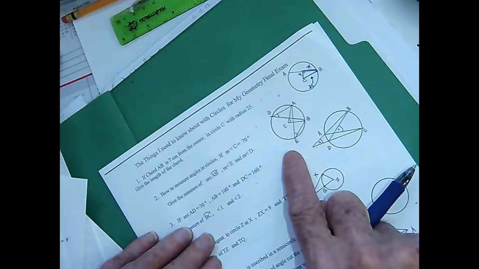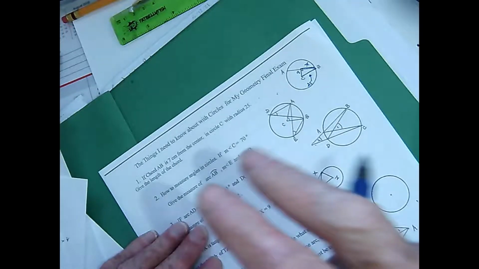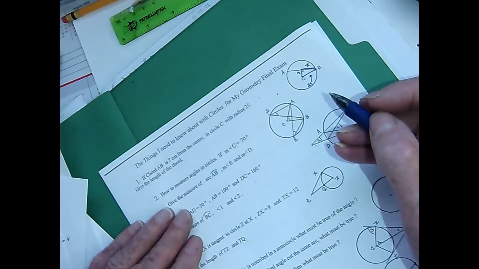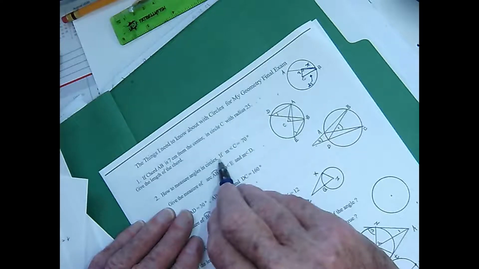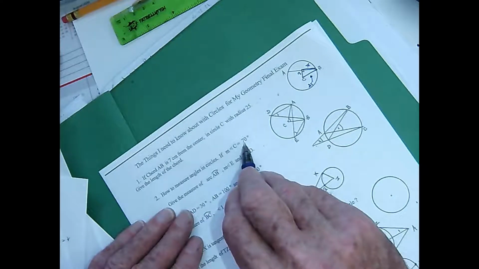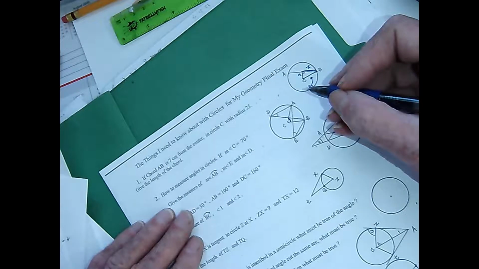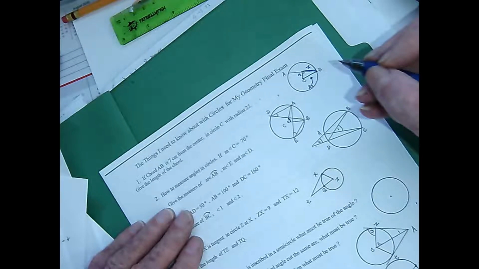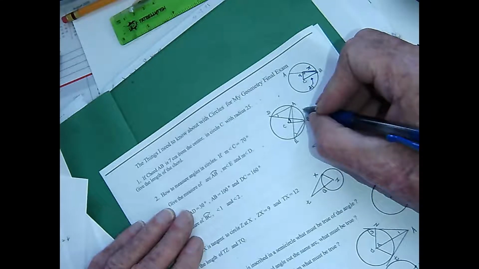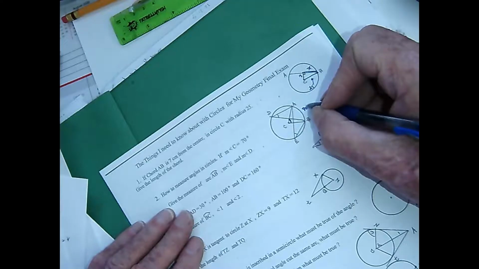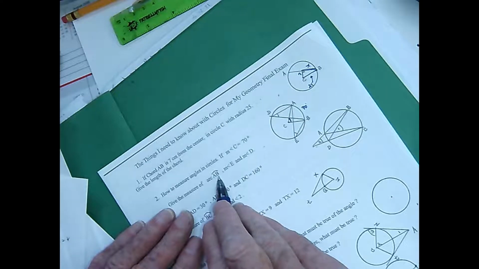I'll try not to get off track too much more. We'll stay to this page and work with those ideas. How to measure angles in circles. If the measure of angle C is 70, under the assumption that that's a central angle, and a central angle is the same as the arc it cuts, so I know that arc AB would have been 70, and that's asked of me.